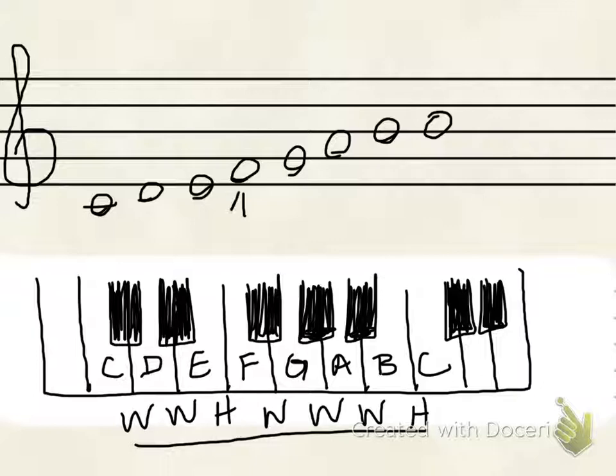If we start and end on F, that's going to be called Lydian. Again, just a little bit different of a sound. Start and end on G, that's going to be called Mixolydian. And that will sound like this.